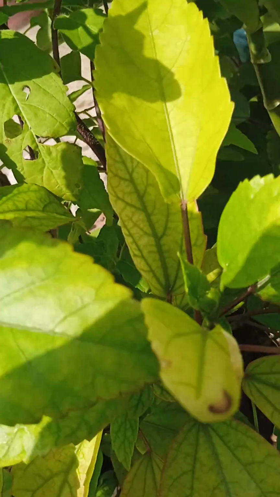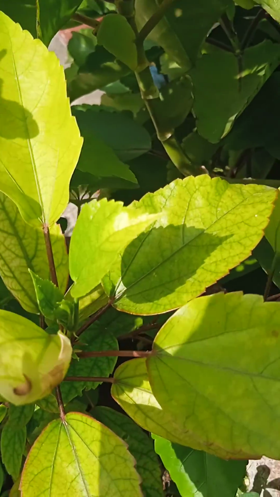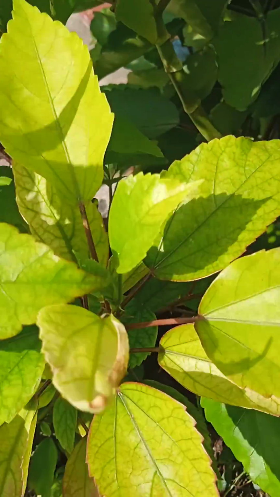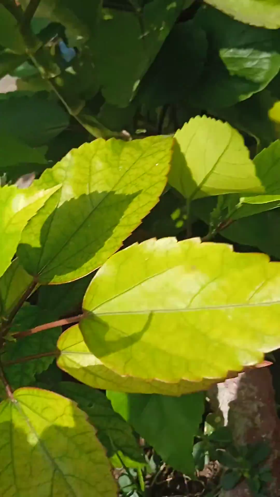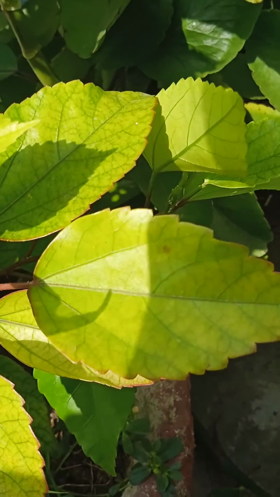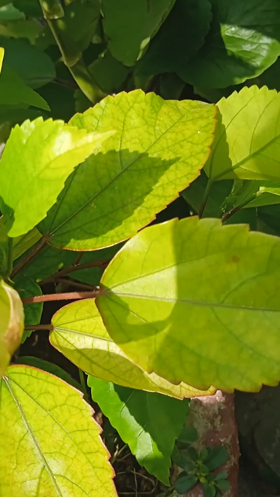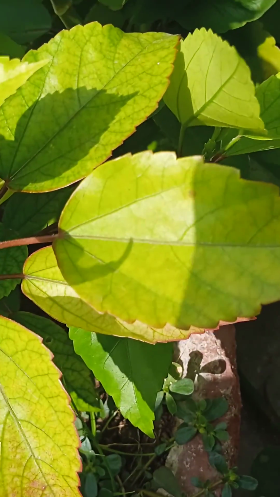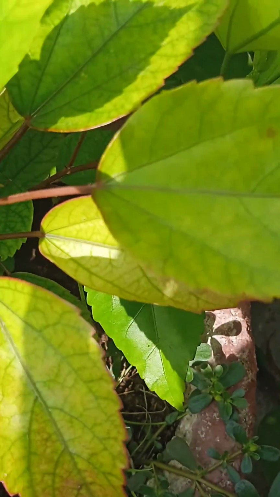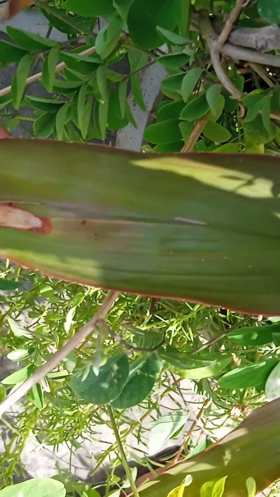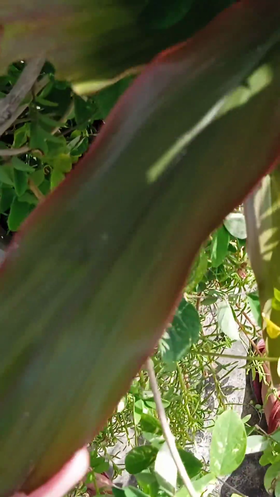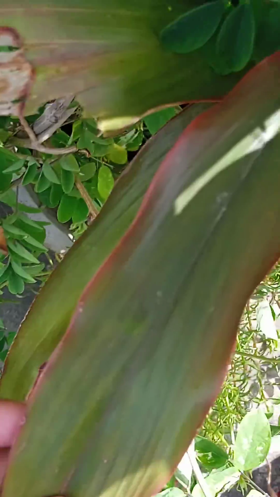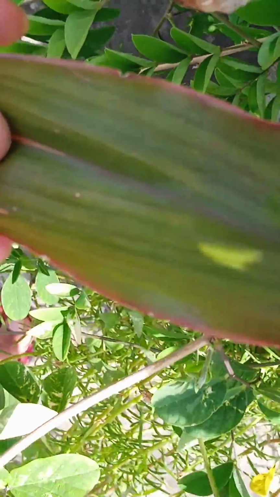So now I have introduced you to all the parts of the leaf, showing you real-life leaves. Now let's talk about its venation. How many types of venation exist? It is in your syllabus: reticulate and parallel. You will find parallel venation in monocotyledon plants. See these leaves which are in my hand right now. These leaves have parallel venation.